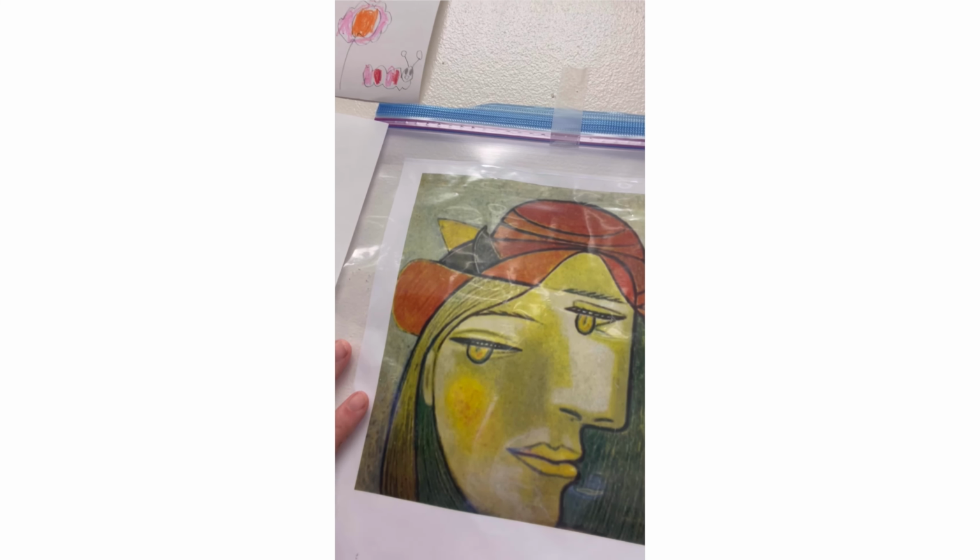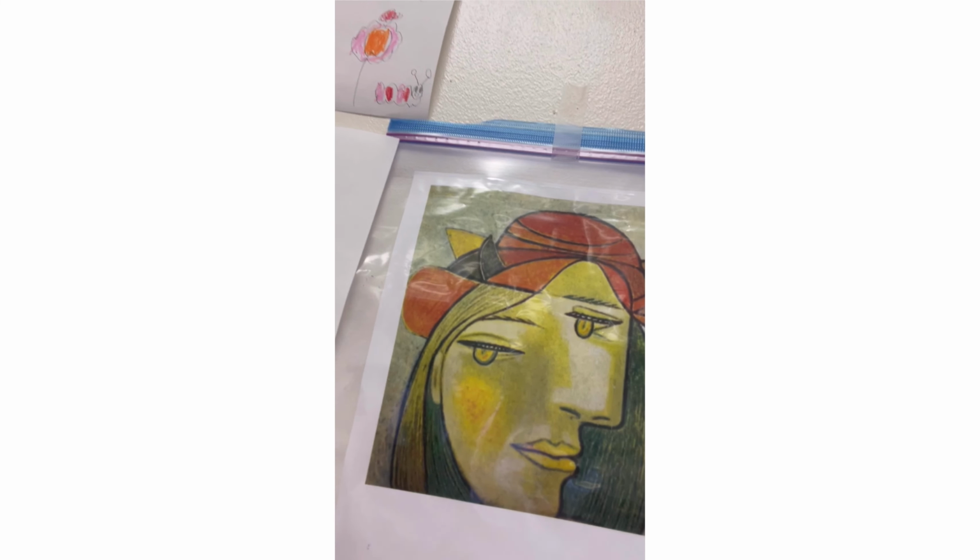He would use shapes and lines in his self-portraits and make them look a little different. So during his Cubist period, he used lines and shapes and angles.